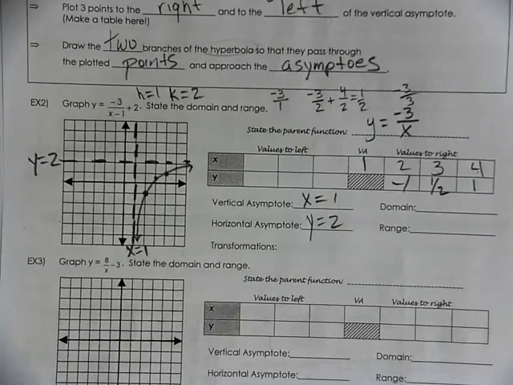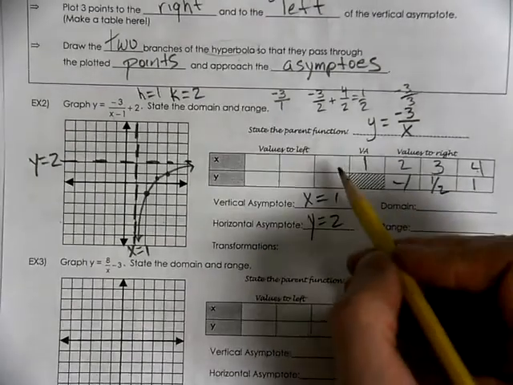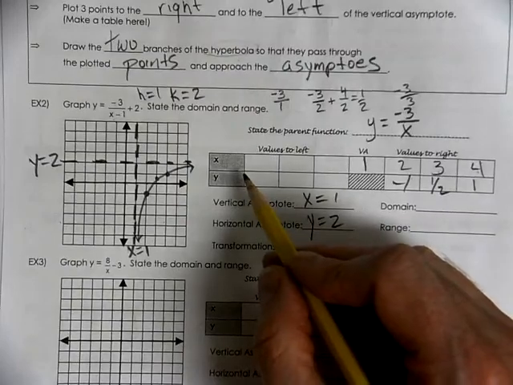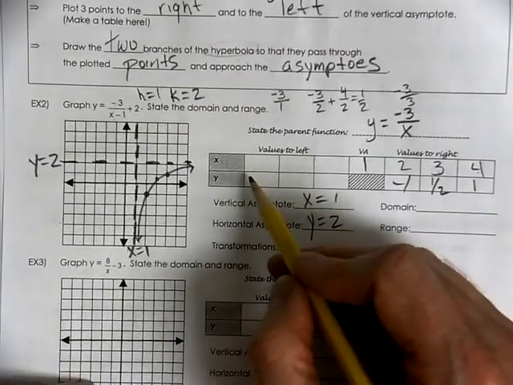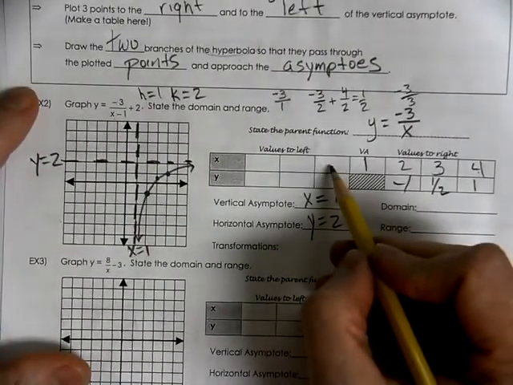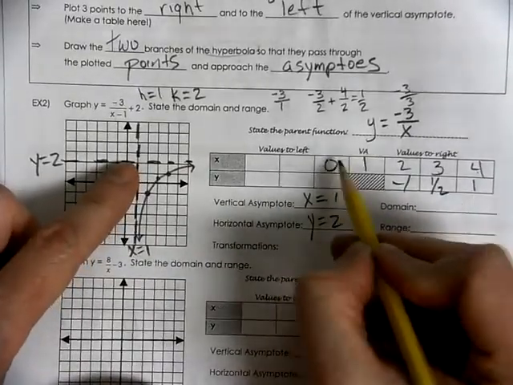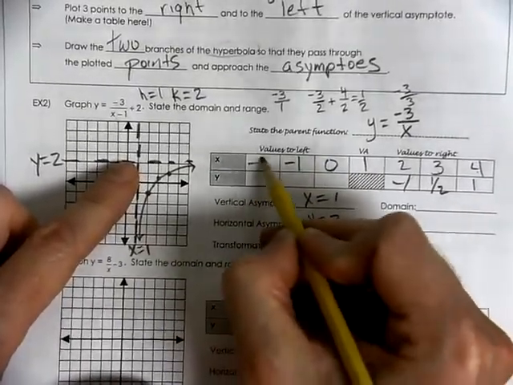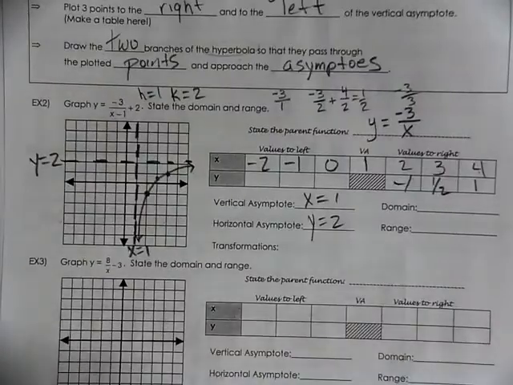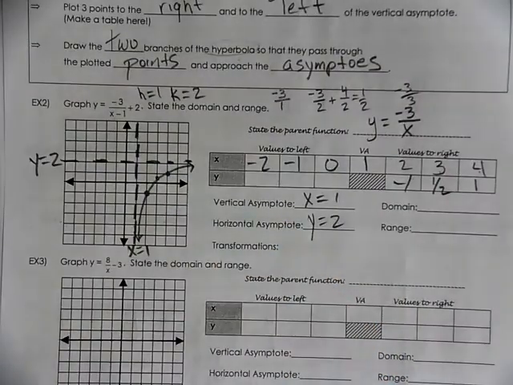And notice that's curving right along, heading towards each asymptote. Now we're going to look at the values to the left. You can be strategic about which ones that you cover. So we're going to pick numbers to the left of the vertical asymptote. That can be 0, negative 1, negative 2. Doesn't really matter which ones you do. You have plenty of room to choose any of those values.